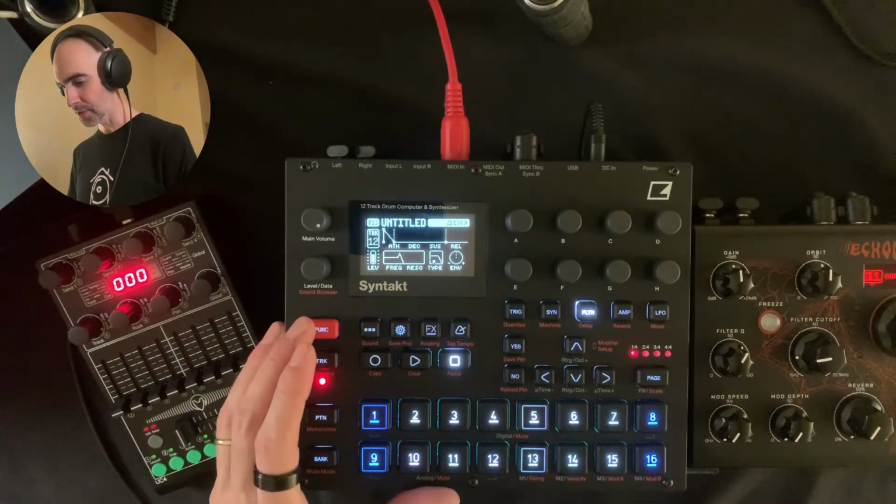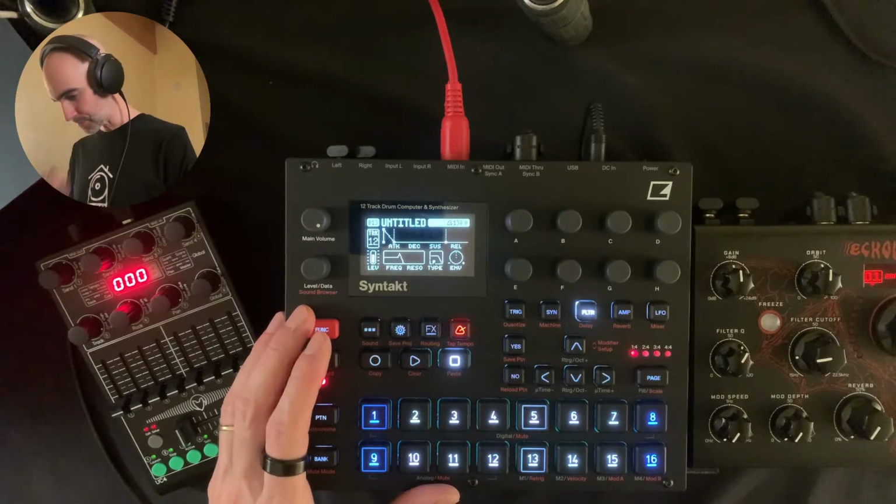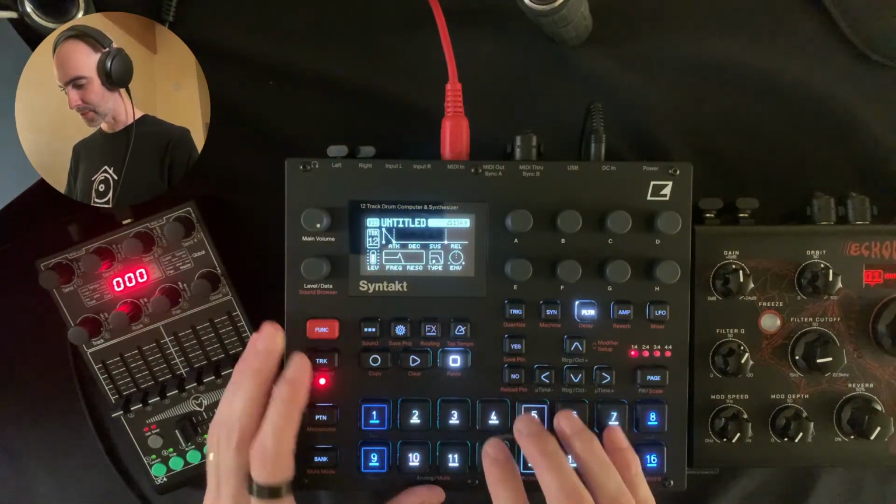First, let's build a small simple sequence around it.